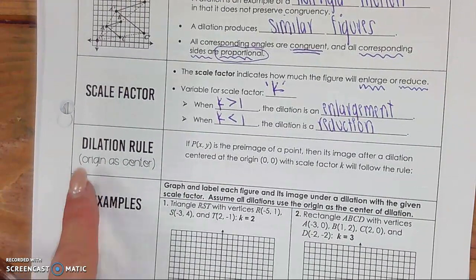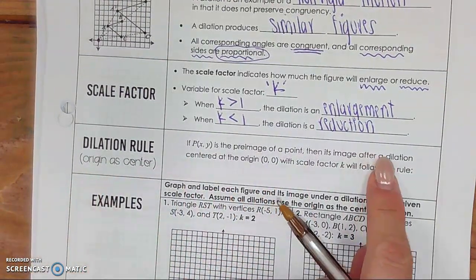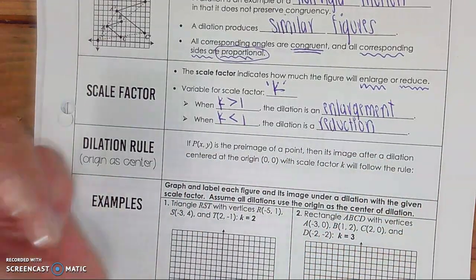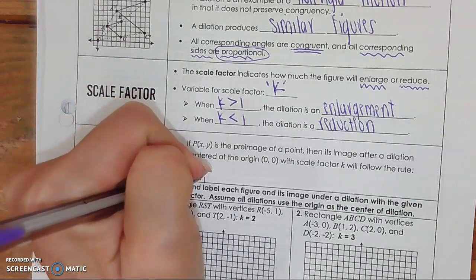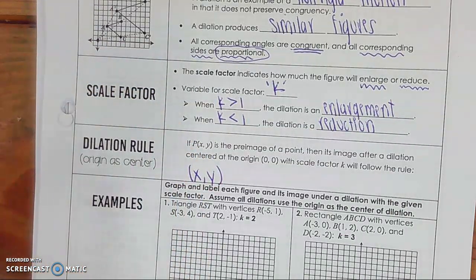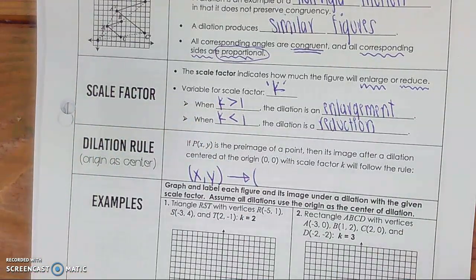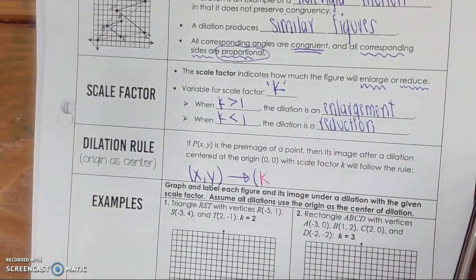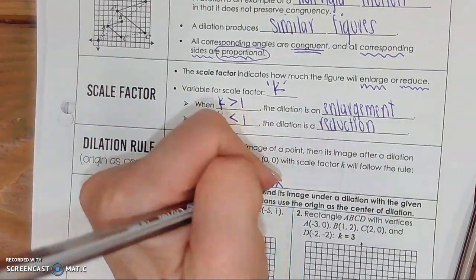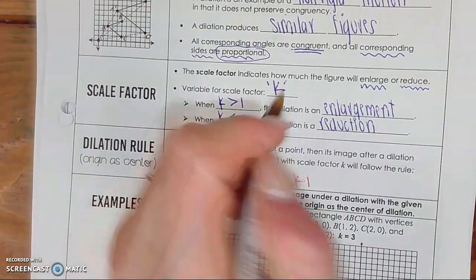Okay, so the dilation rule when the origin is the center. I could read you all of this, but writing it out might make a little more sense. You have your original point, x and y, and then you take your scale factor, k, and multiply it by your x and by your y.